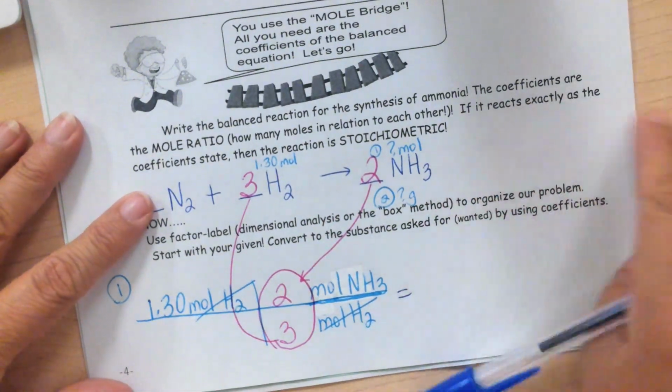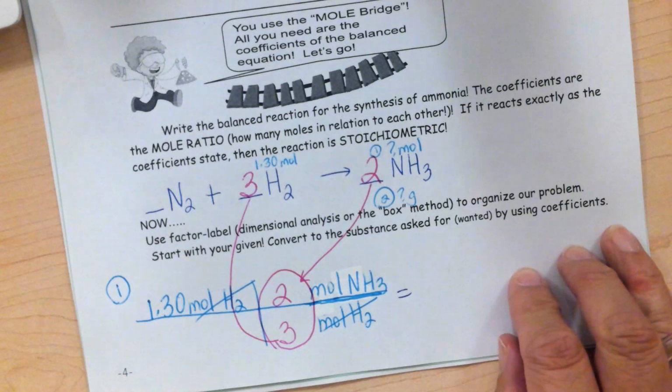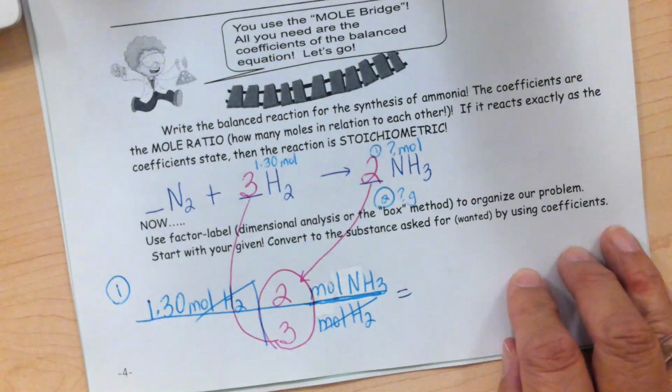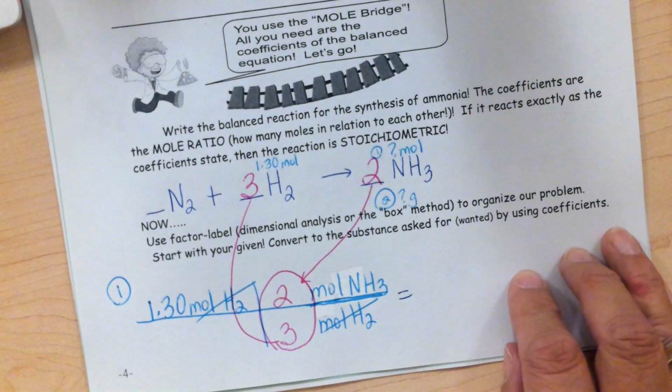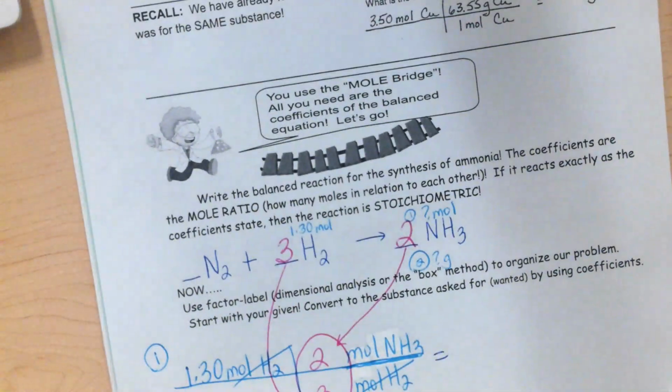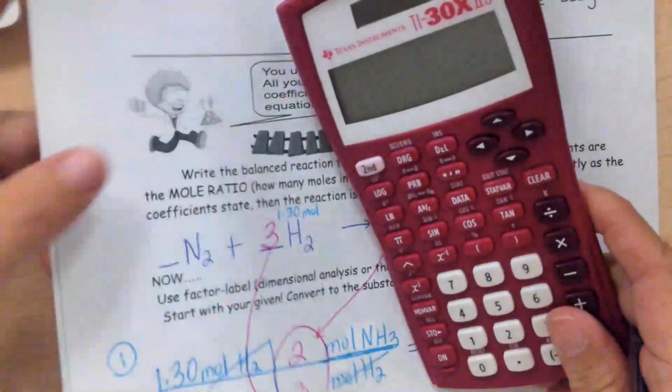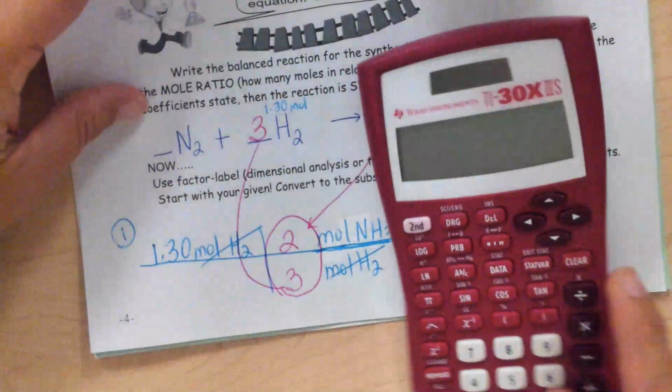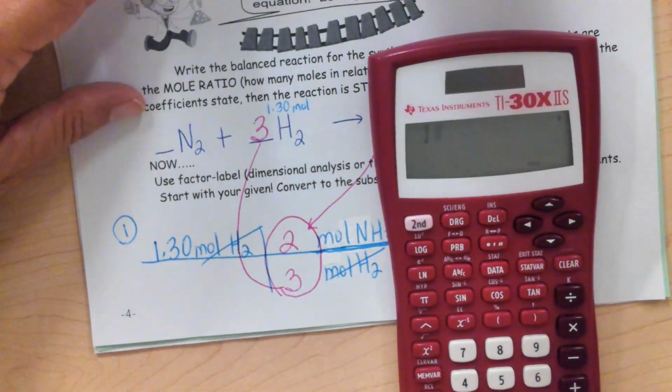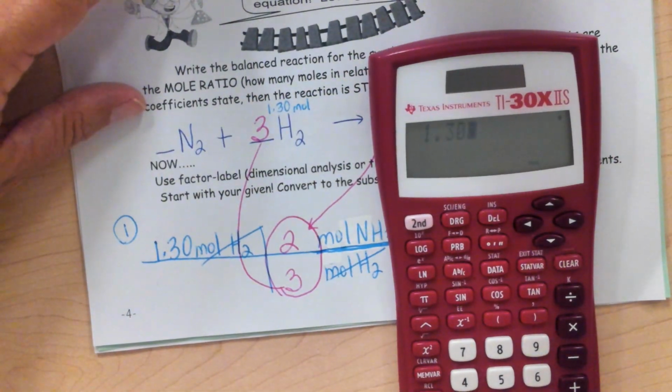Now I'm going to pick up my calculator and do the math, all right? Sorry, I can't find my calculator. It was buried. There we go. Okay. We are going to start with our given. You always start with the first number in the front that you were given, 1.30. You can type in the 0. You don't have to.